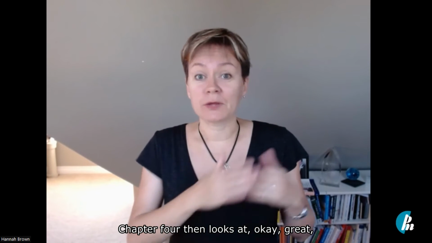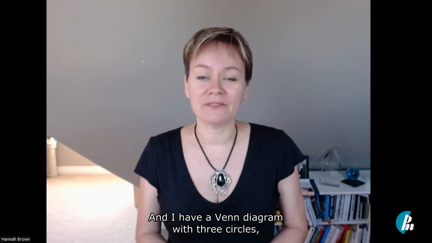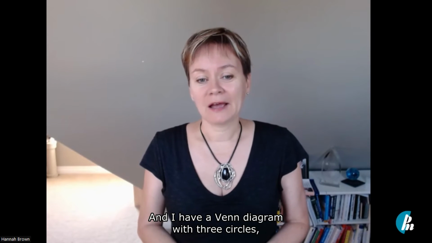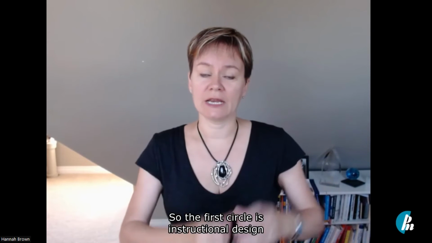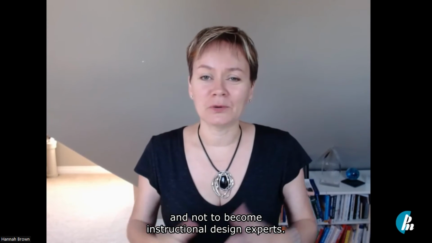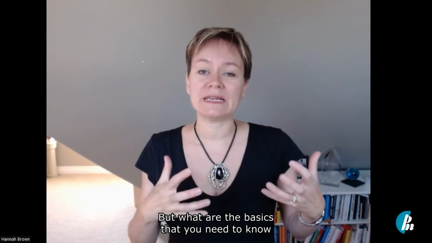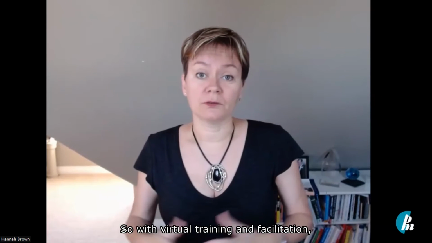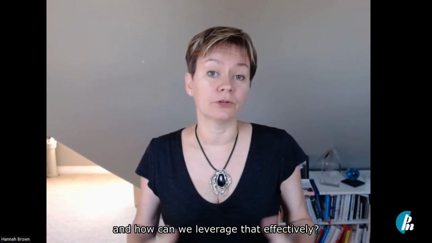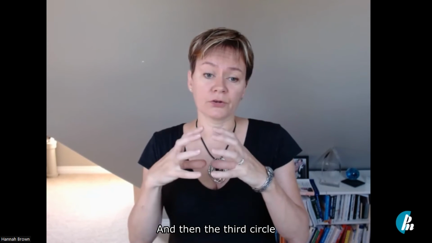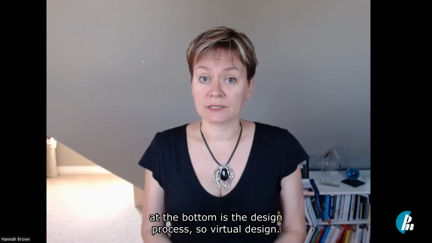Chapter 4 then looks at, okay, great, what's that journey, but how do I get there? So chapter 4 is all about that. And I have a Venn diagram with 3 circles, which really form the basis for the book. So the first circle is instructional design, and not to become instructional design experts, but what are the basics that you need to know about writing objectives, for example. The second circle in the Venn is technology. So with virtual training and facilitation, what do we need to know about technology and how can we leverage that effectively? And then the third circle at the bottom is the design process, so virtual design.